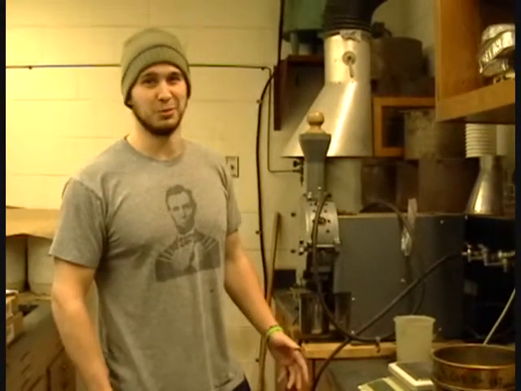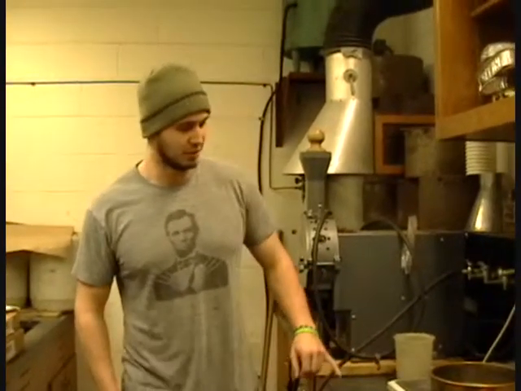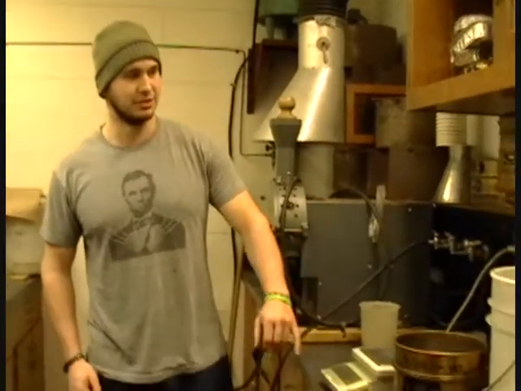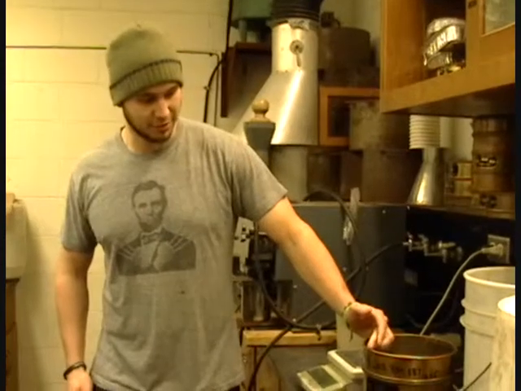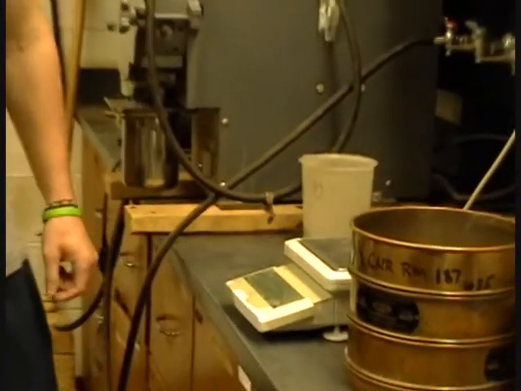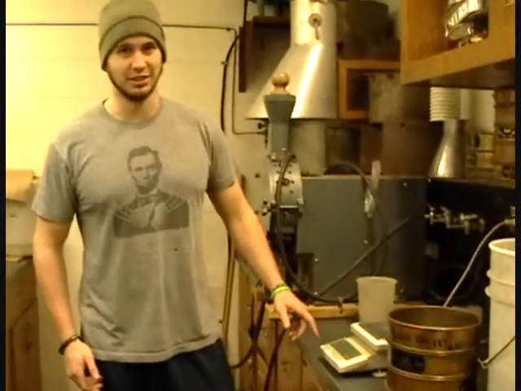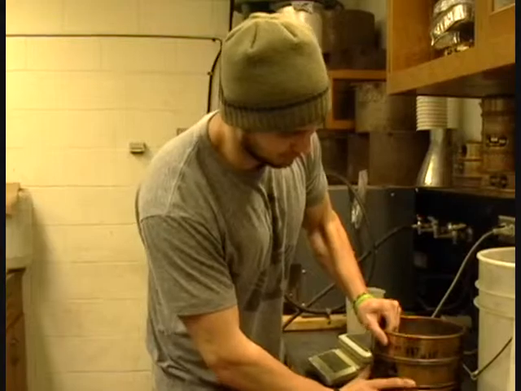Alright, so the first step when you're doing sieving is to get your equipment. For the first step, you just need a scale, your sieves, and then the sand you'll be putting through the process. There's a 0.5 millimeter sieve, a 0.25, and a 0.106 millimeter sieve. First thing you do is make sure your scale is zeroed out, and then pre-weigh each plate.